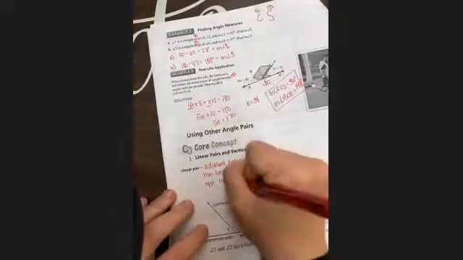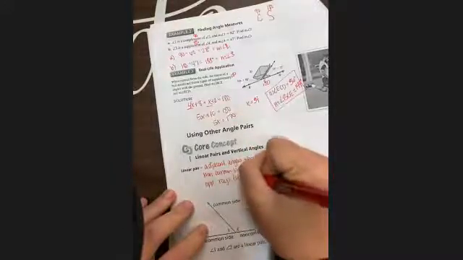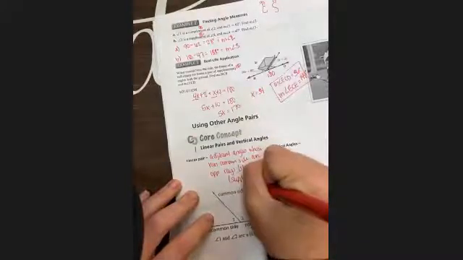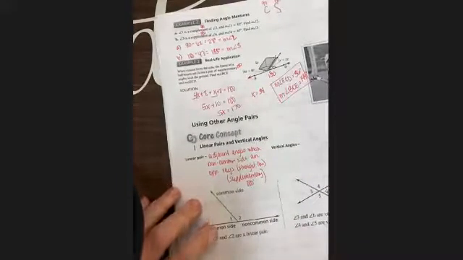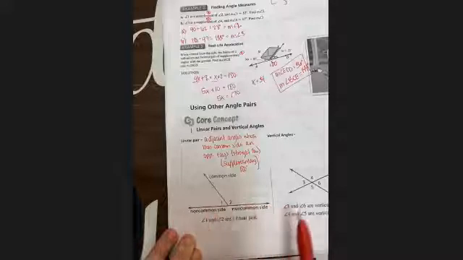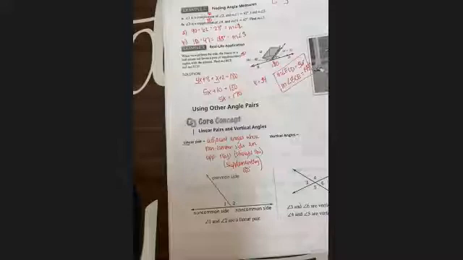Okay, meaning they make a straight line, which means that they are supplementary, or 180 degrees. And you can see that here, right? It makes a straight line down here, which I know automatically is 180 degrees. Okay, these are called linear pairs. Together they make a line. You could think of it that way too. Okay, linear pair, line, straight line, 180 degrees.